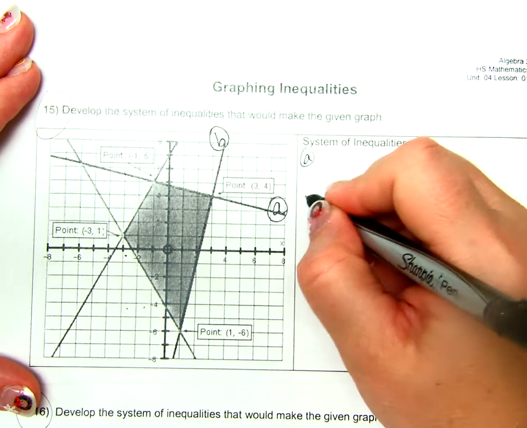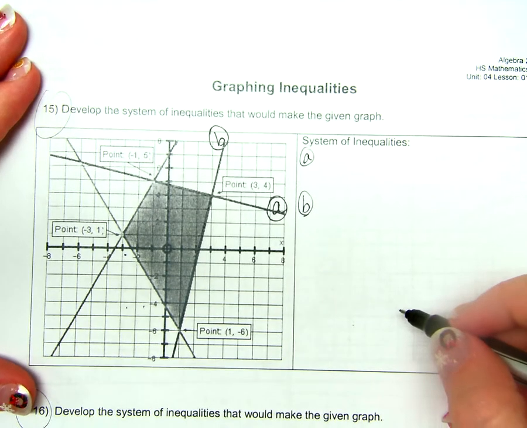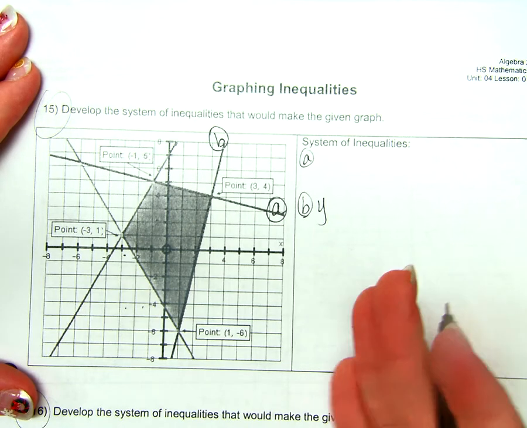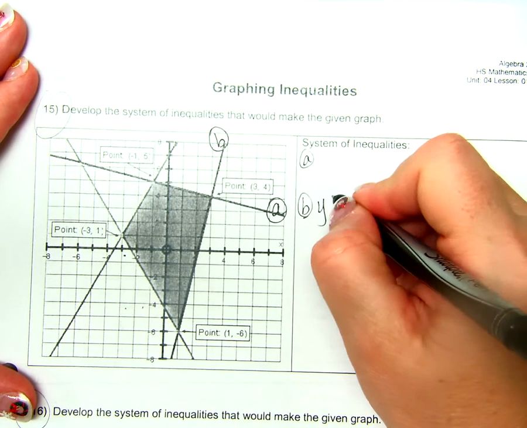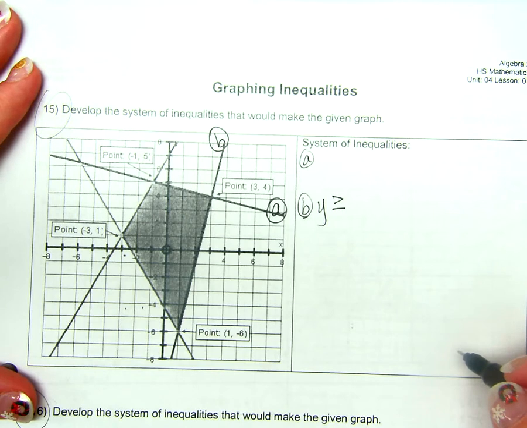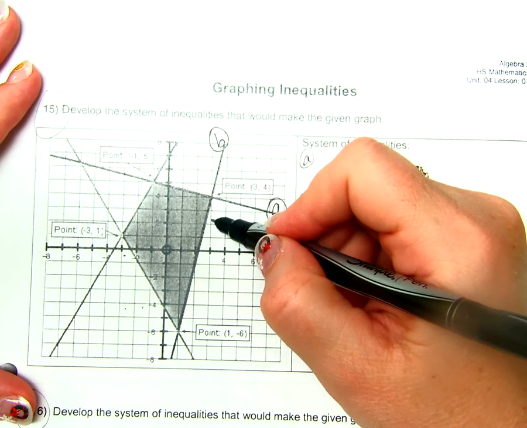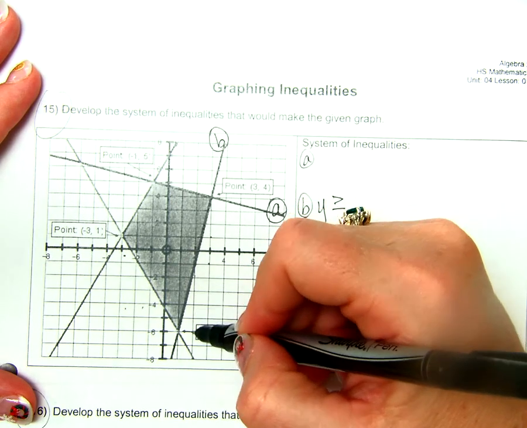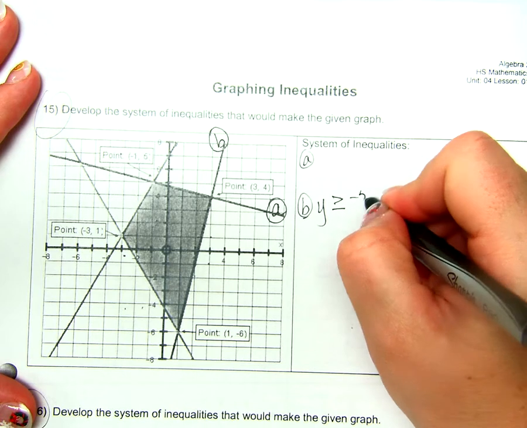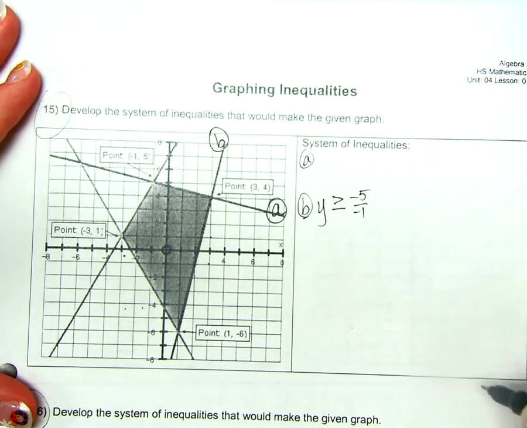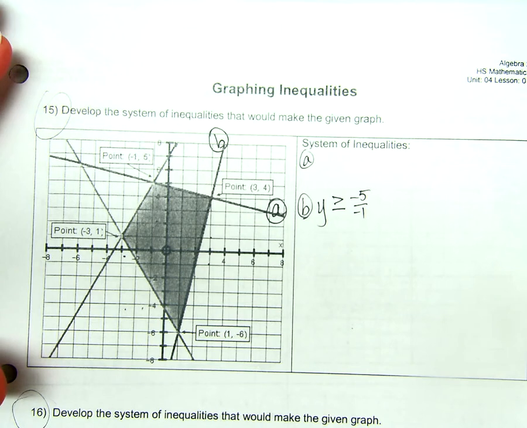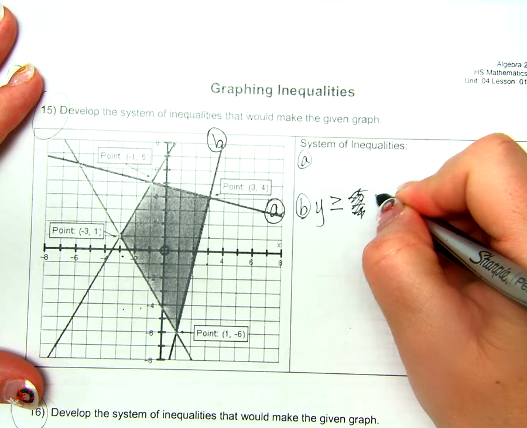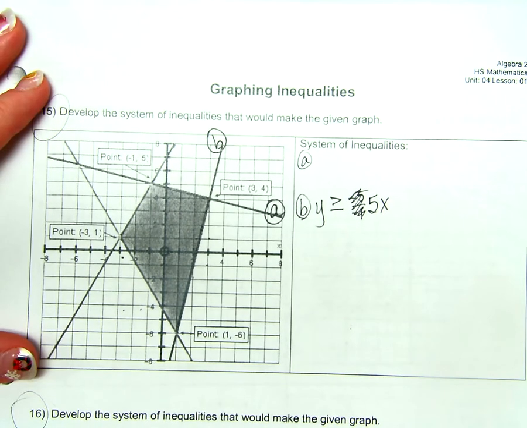Okay, here's line A, here's line B. What's the easiest thing to see? It's solid, so it is, and I'm shading above it, greater than or equal. What's my slope? 1, 2, 3, 4, 5, 1. So I fell 5, went left 1. So what's my slope? It should just be 5, right? Okay. So 5x, where's the y-intercept?